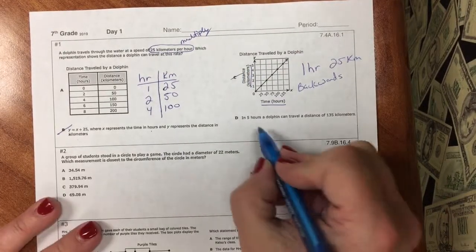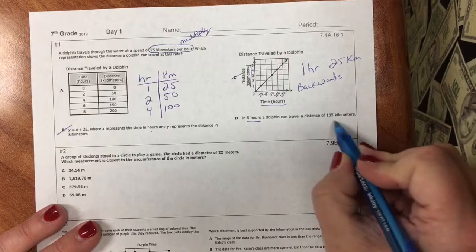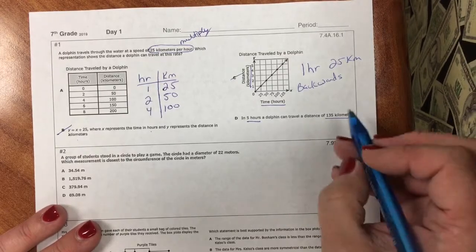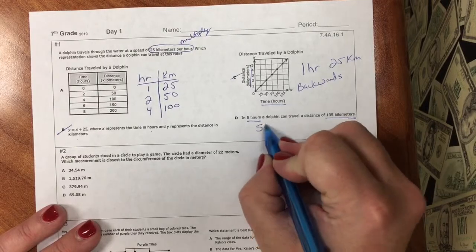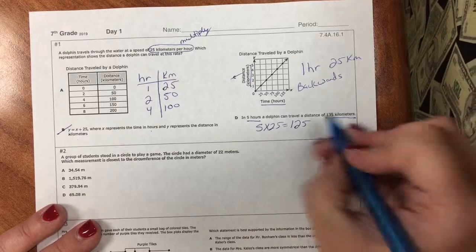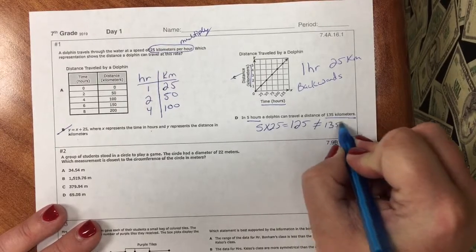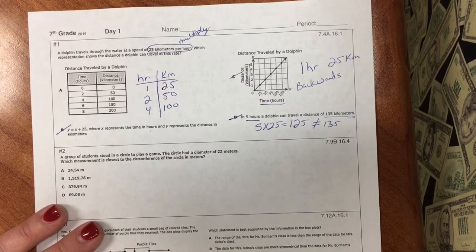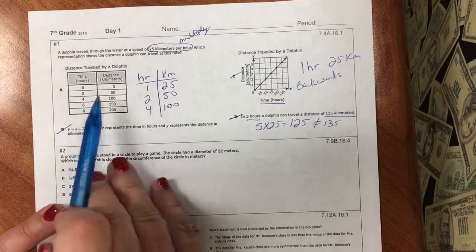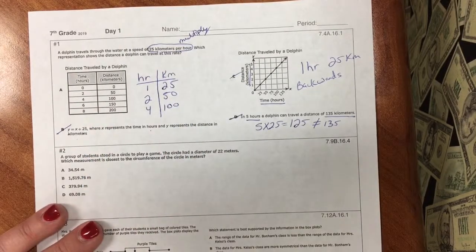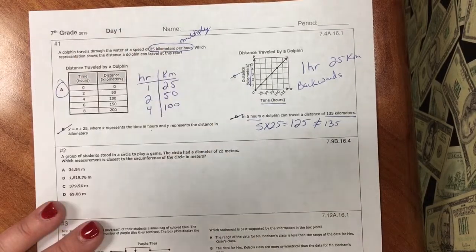And D says that in 5 hours, the dolphin can travel 135 kilometers. Well, if each hour is 25, then 5 times 25 is 125, not 135. So that doesn't equal. So that can't be my answer. So my answer is going to be A, because each of these are the same rate, the 1 hour and 25 kilometers.